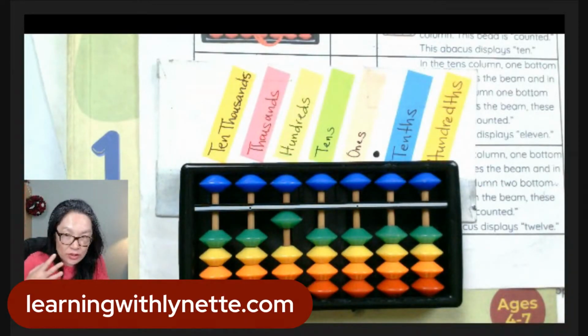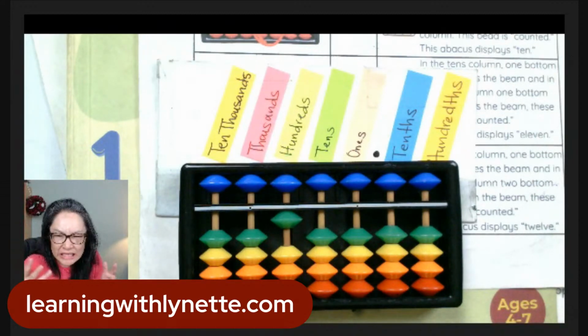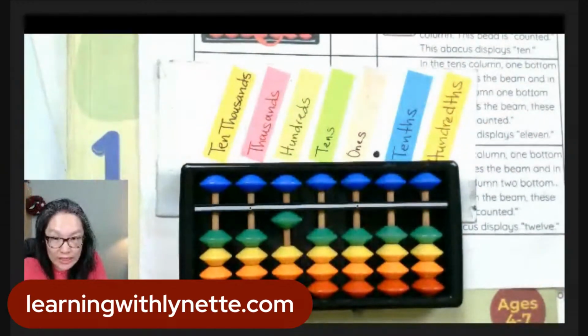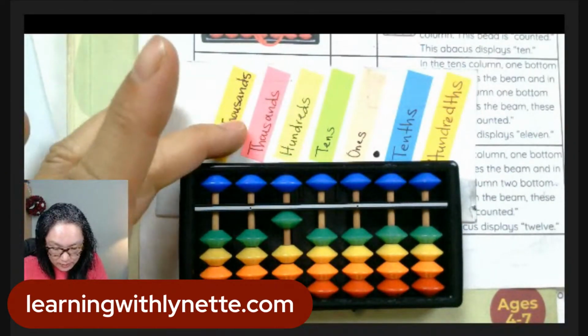But the first thing we need to do is understand how to read the abacus. When you understand how to read the abacus, then we can go into how to add and subtract, if that makes sense. I don't want to rush anything because people get confused and they're like, it's too hard. It's actually not hard, as long as you understand how to read this. So in the comments, what number do you think this is?